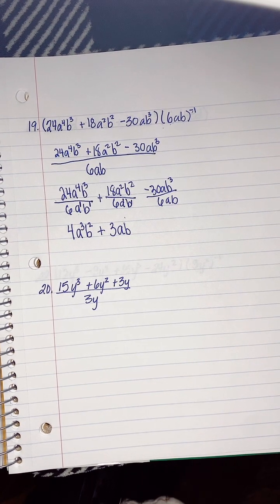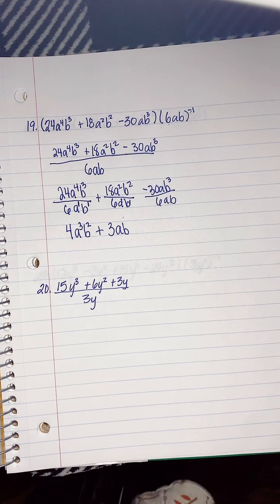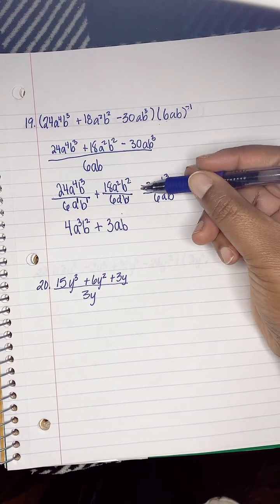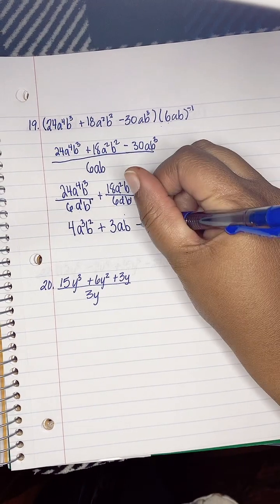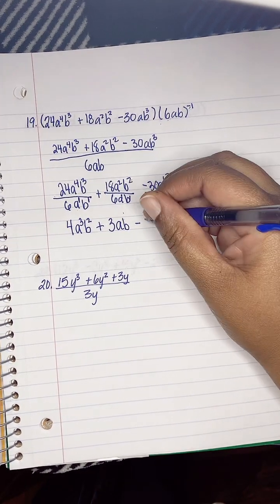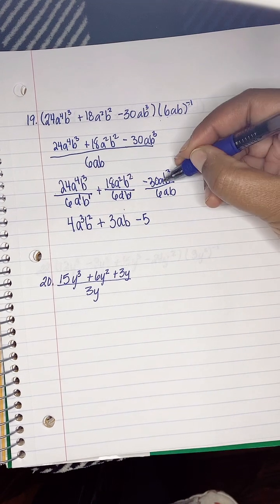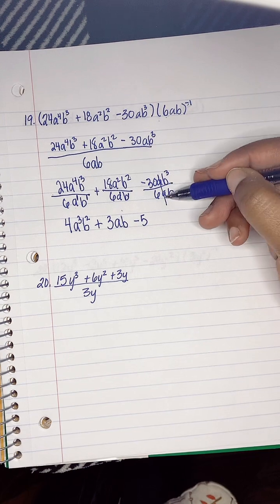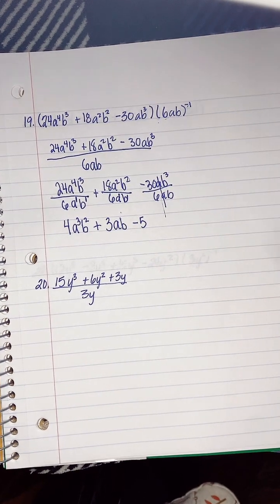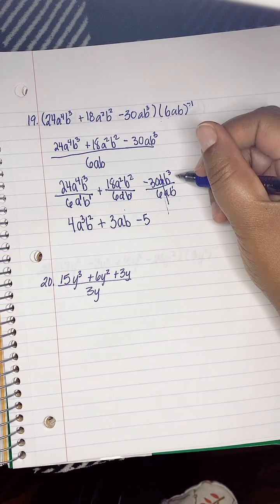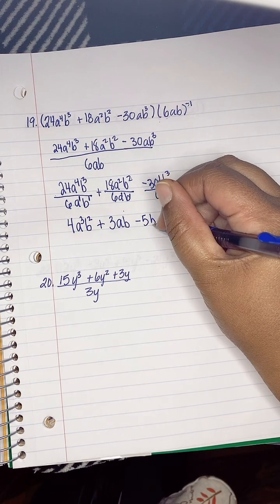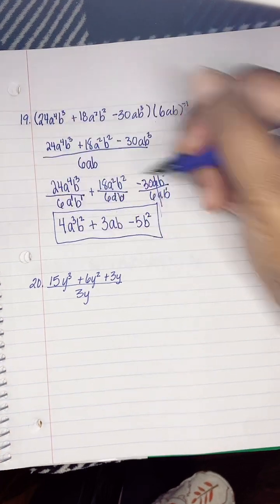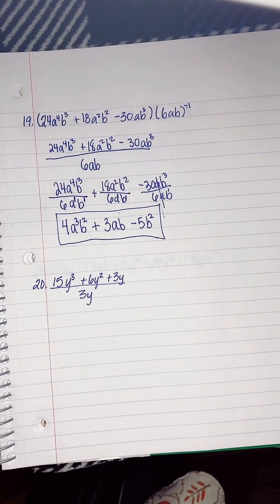Negative 5b squared. Yes, good. Don't forget that sign. A negative divided by a positive is always a negative. 30 divided by 6 is 5. These a's, one on top, one on bottom. A divided by a goes to a 1. They cancel. You have 1 here. 3 minus 1 is b to the second. And this is our beautiful division.